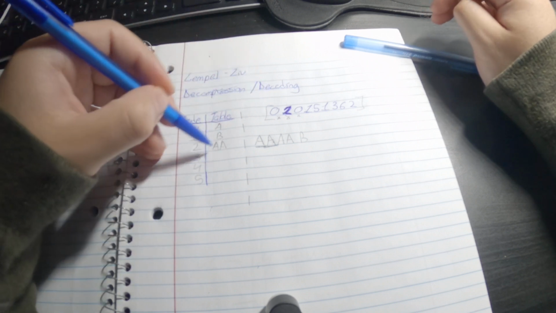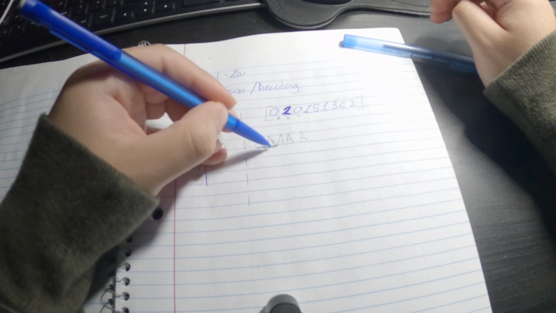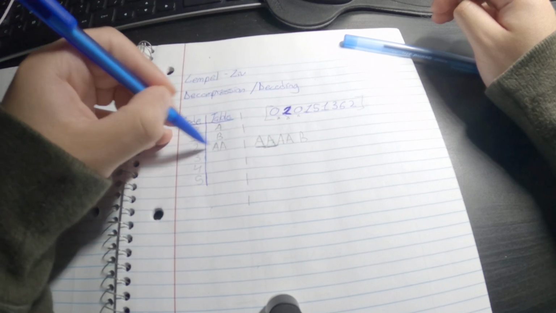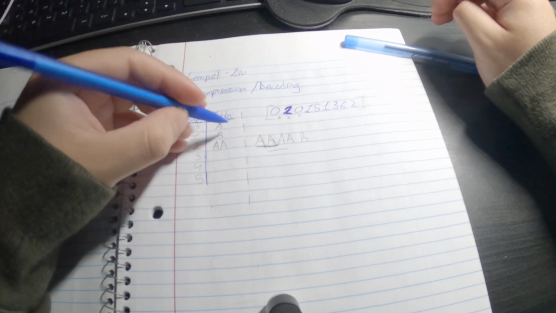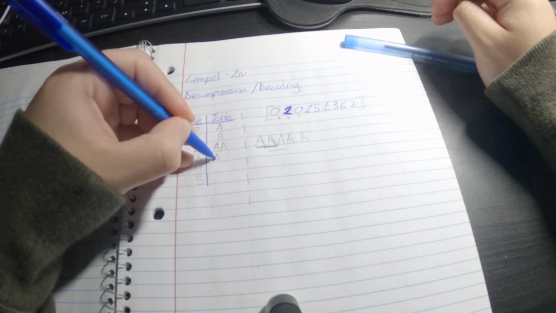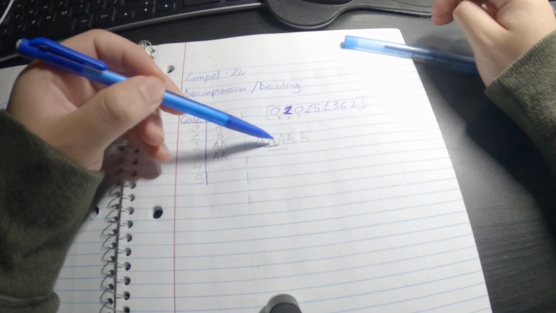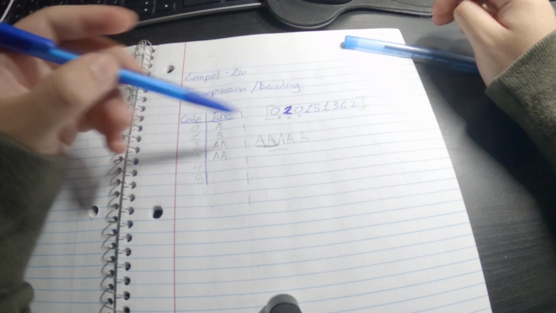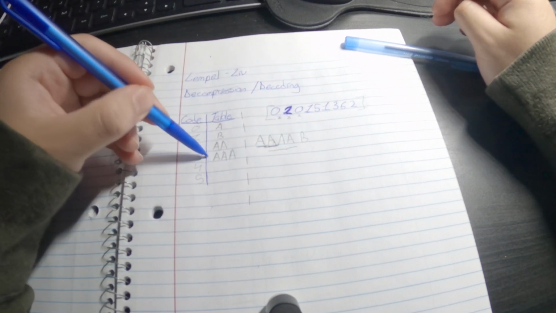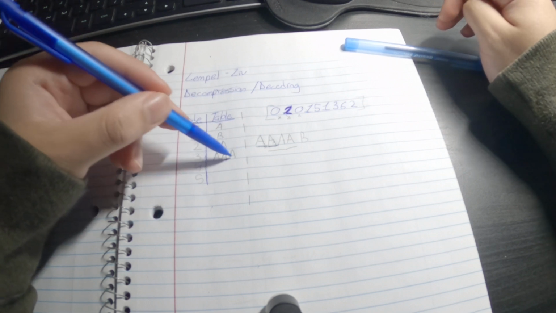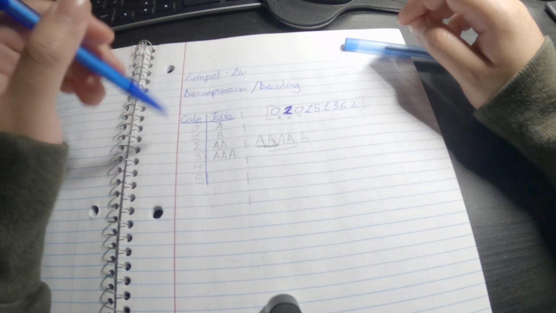To get 3, we start at the last letter we ended at, which is this A right here that we got from 2, the last A right here, and then we go 1 over. So now we're gonna have A, but the problem is that we already have AA in our table, so we're gonna go 1 more over. And we're gonna stop there because triple A is the first occurrence in our table. So we're just gonna jot it down and stop there.